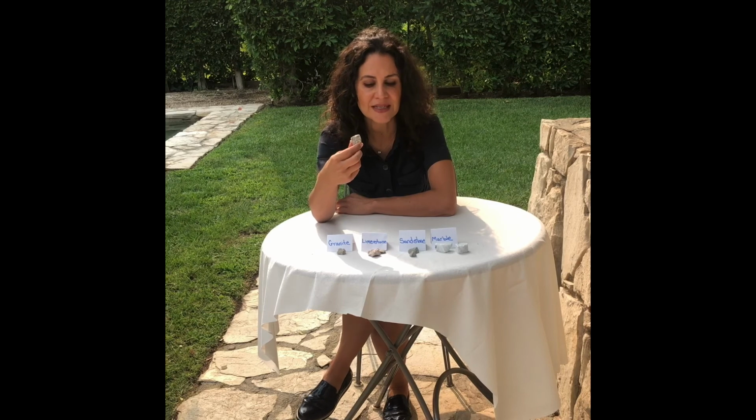Now, we don't care about the shape or the size because that could be changed by breaking the rock, right? The only thing we actually look at to see if they're really different is the color, the texture, and other qualities that we would check for. But size and shape, we don't look for those qualities.